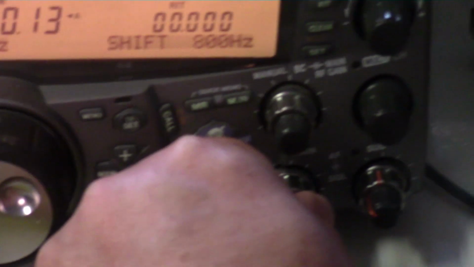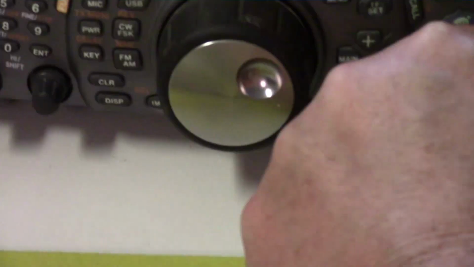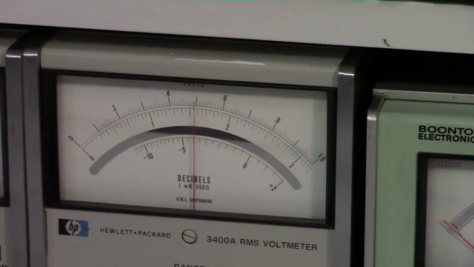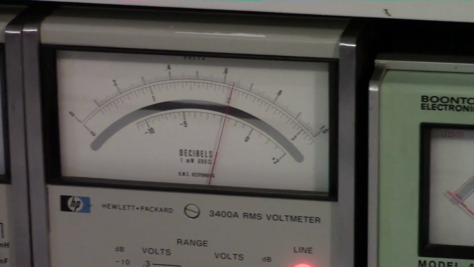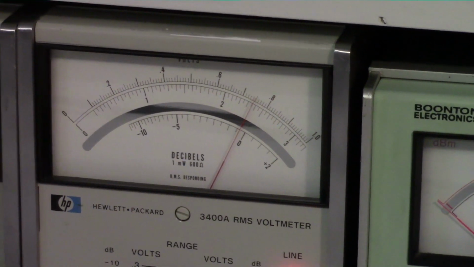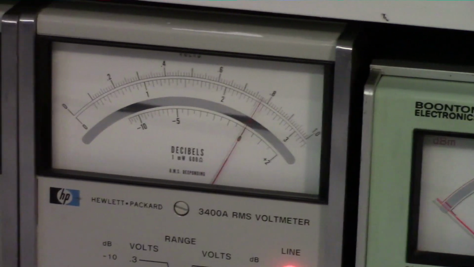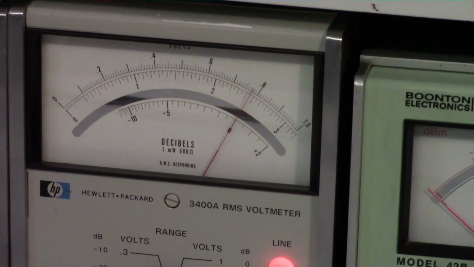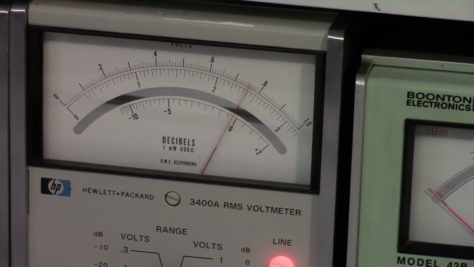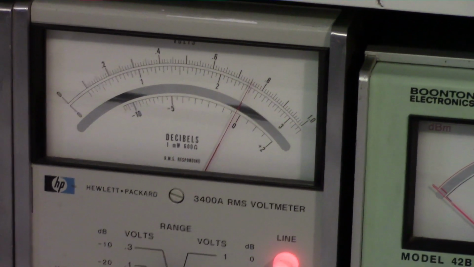What I'm doing is bringing up just the volume control. We're not touching the main dial at all. As I bring up the volume level, this is going to be the tricky part. You're going to see it's starting to bounce around on us.